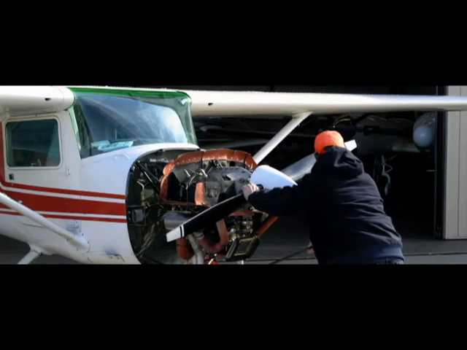Records of a major alteration must be made in what two places? The aircraft maintenance records and the FAA Form 337.